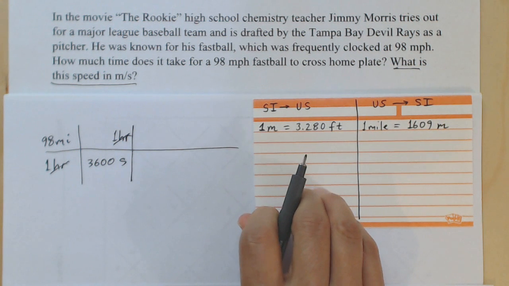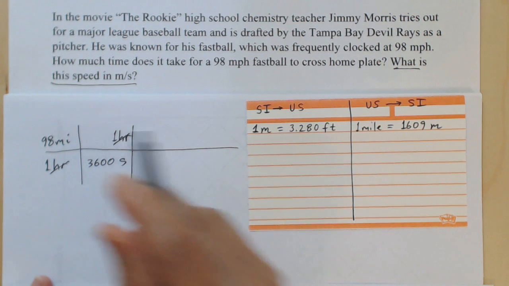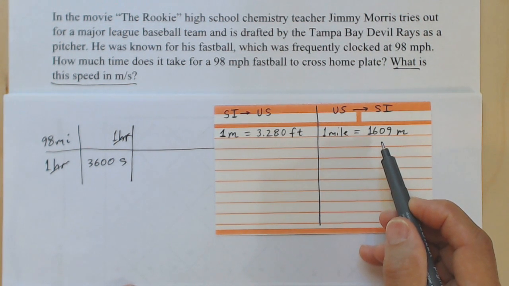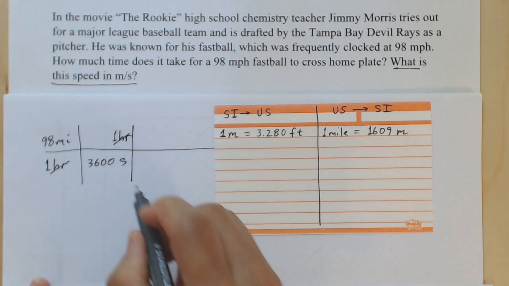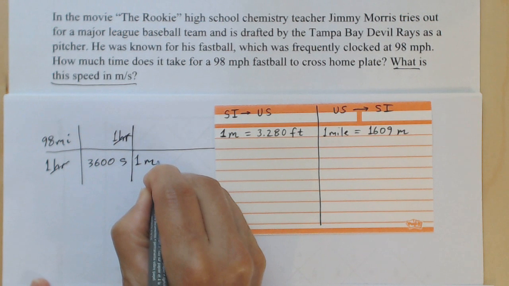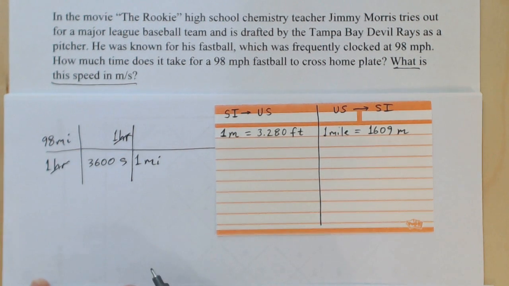And what I need now is a fraction equal to 1 that I can also cancel miles with. I have this card that has some conversion factors on it. So I can write 1 mile in the denominator down here, because it's going to cancel with the mile in the numerator up here.